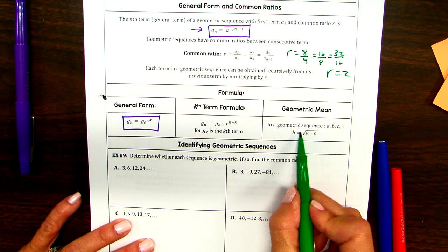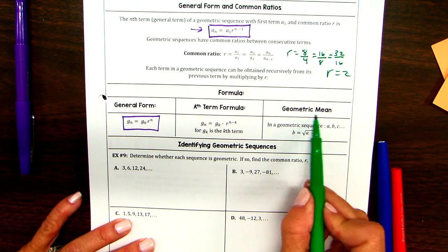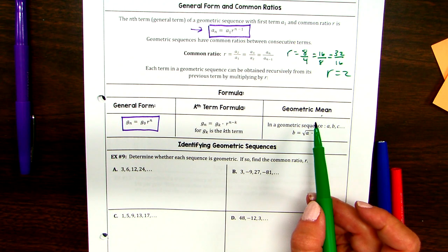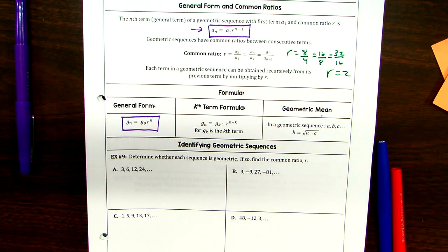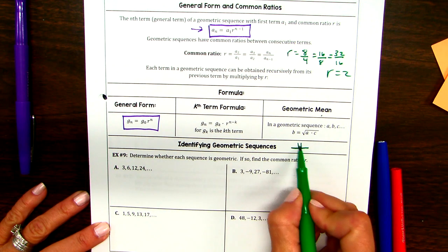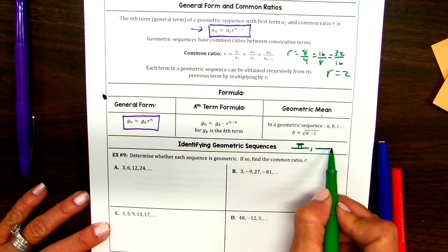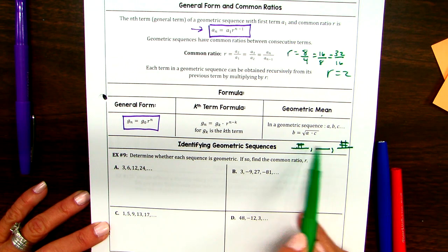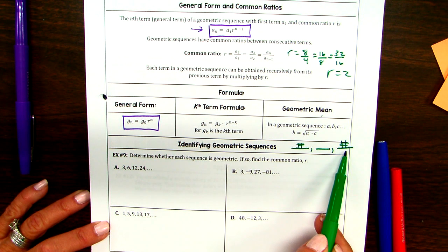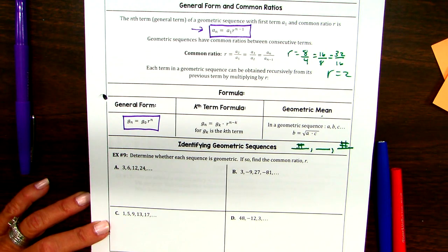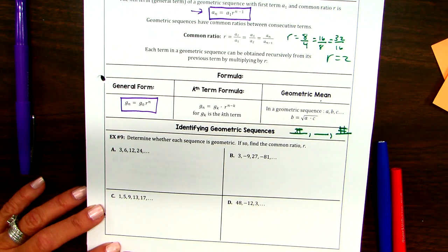This one is wonderful. You're going to use this one a lot. The geometric mean. Think about what mean means. It's average. It's like if you want to find the average of 2 tests, you'd add them together, divide by 2. That's adding. But with geometric, you multiply them together and find the square root. So you would use this if you're missing a number in the middle and you have another number on each side. You multiply these 2 numbers together and take the square root, and you would have the number in the middle. We'll do one of those in the notes here in a minute, okay? Really, really simple.